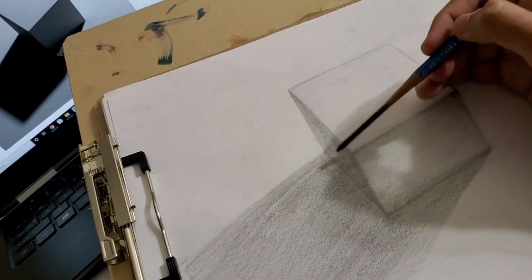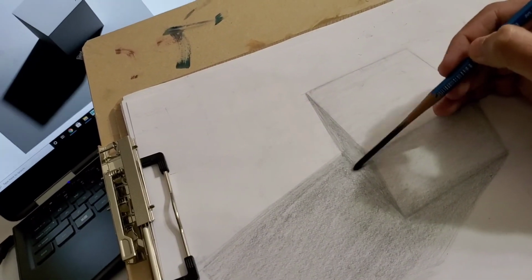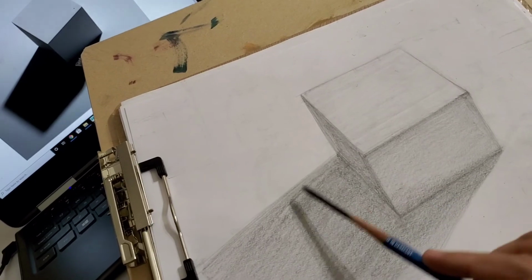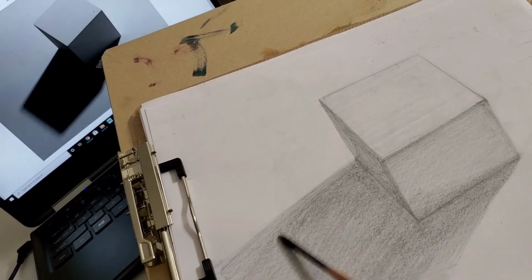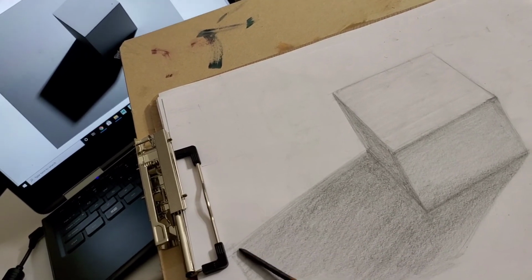I can keep going and improve this shading for another 3 to 4 hours, but for the purpose of our demo this should be fine.